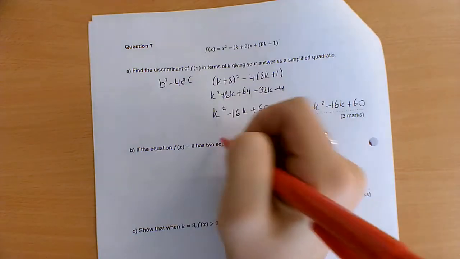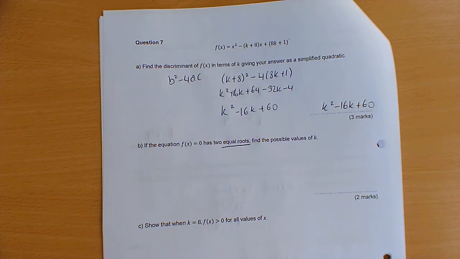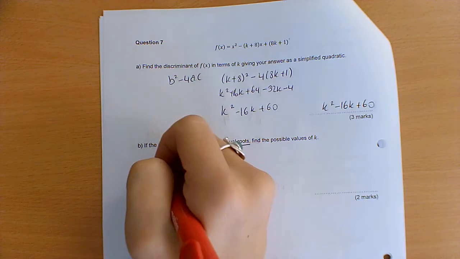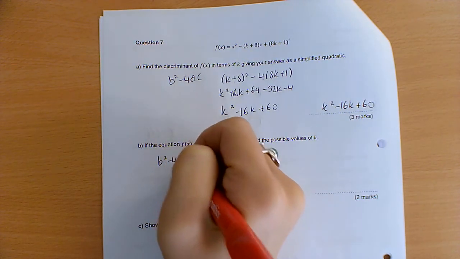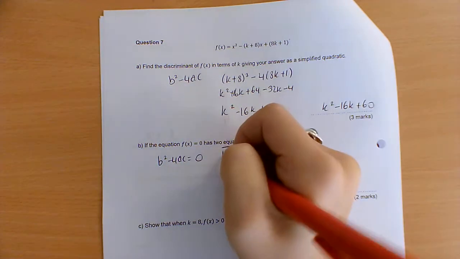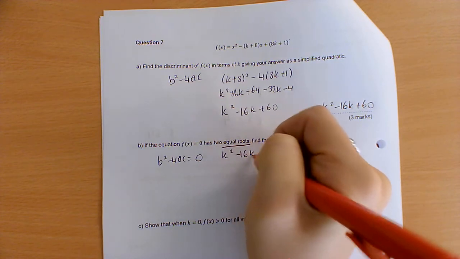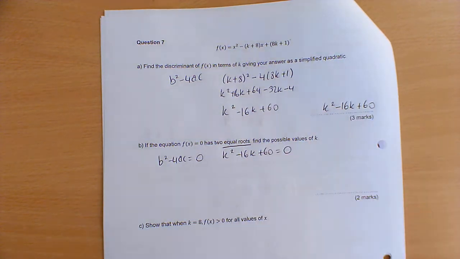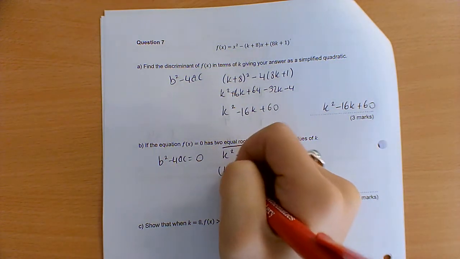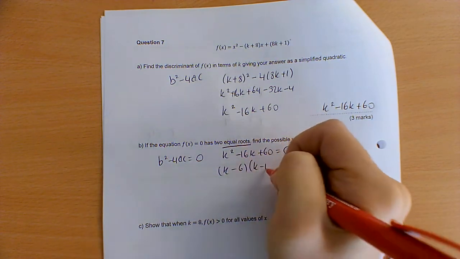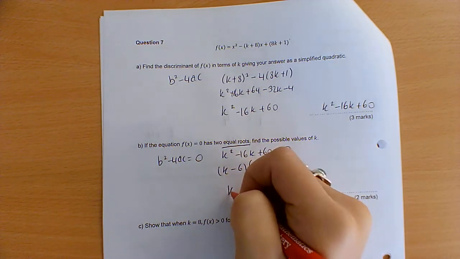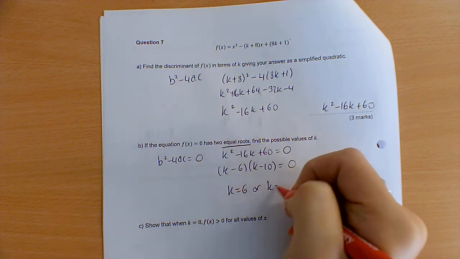If it says equal roots, that means my discriminant equals 0. If it had no roots, it would be less than 0. If it had 2 distinct roots, so where they are different, then it would be greater than 0. So I'm going to set my discriminant equal to 0. So now I've got a quadratic that I can solve. Okay, I'm going to factorise. So k equals 6 or k equals 10.